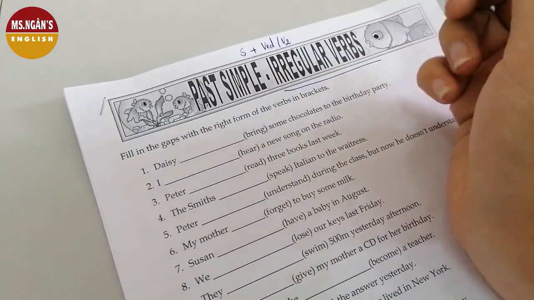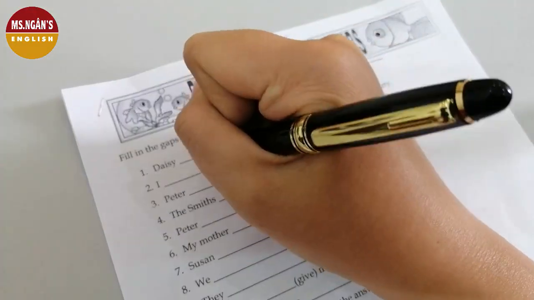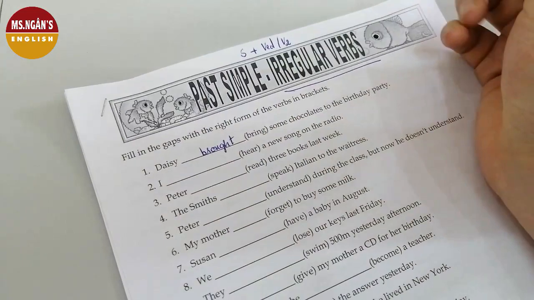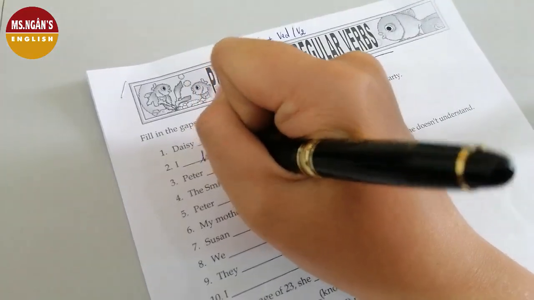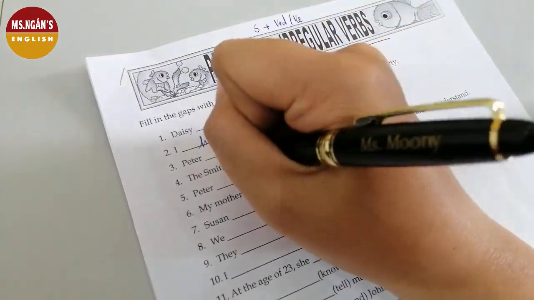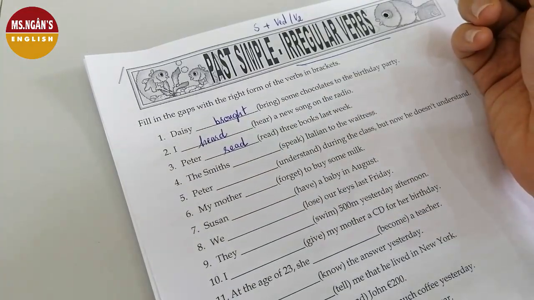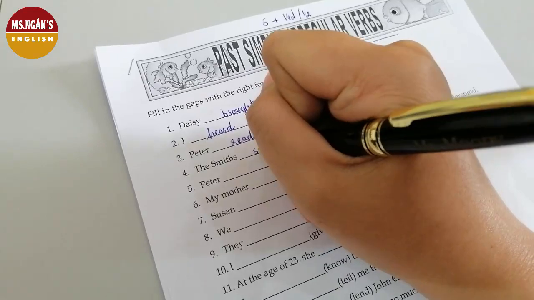Alright, number one, there is bring. So verb two of bring is brought. We write down brought. Here, hear, heard. Verb two of read, read. This means speak Italian, so speak, spoke.